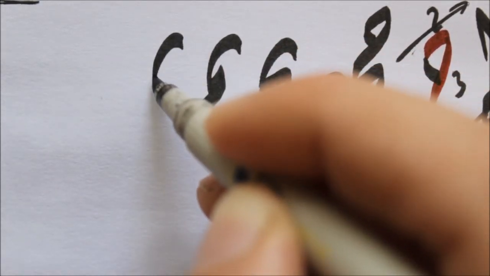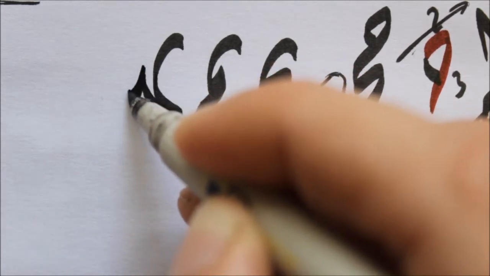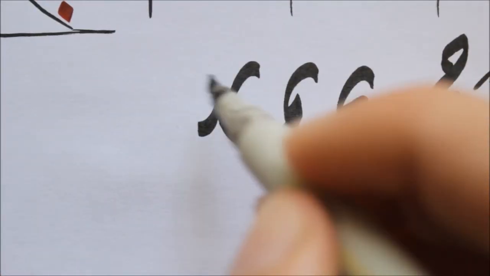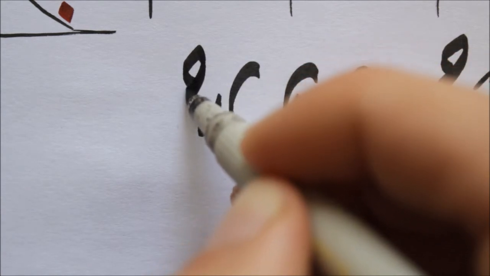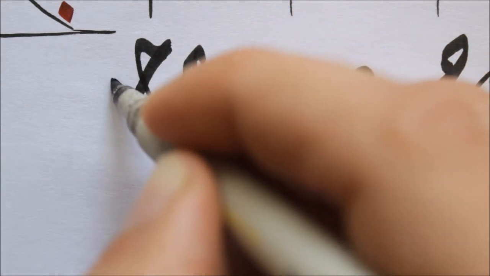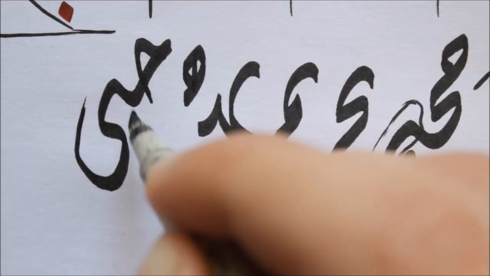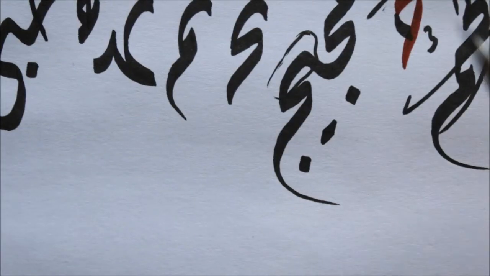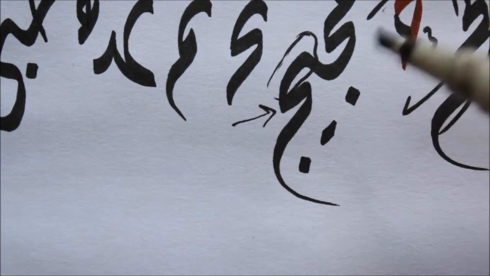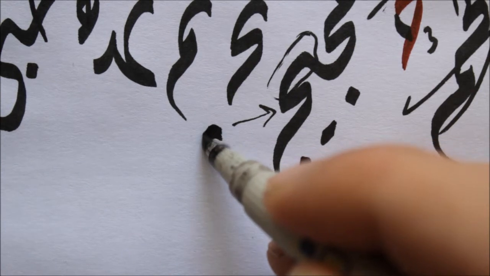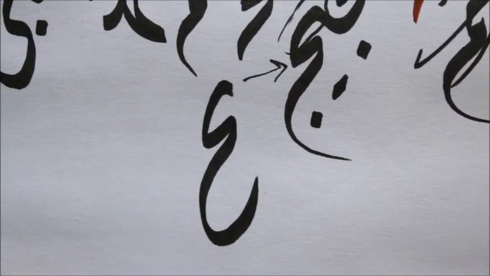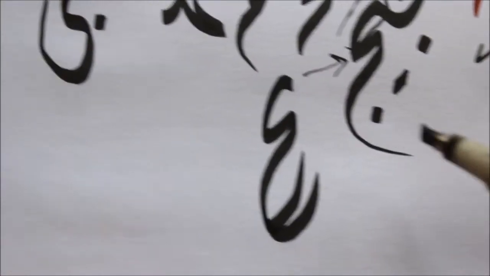If we had a ha, for example, Uriya, for example, Hubbi, ha. Hubbi is written with this ha. So, at the end of a word, as we can see here, you have this shape or the other shape that goes back. This one that sort of comes back like this.